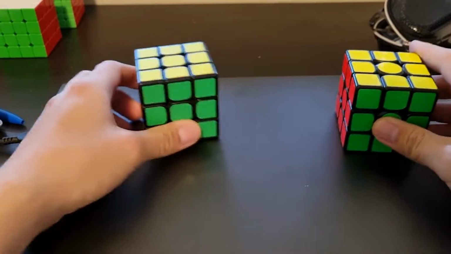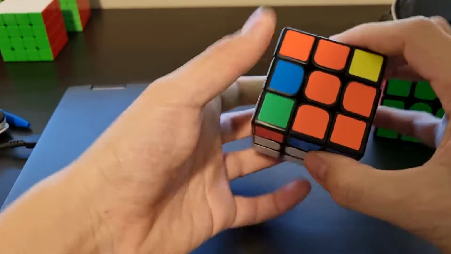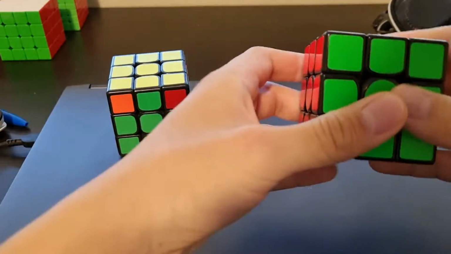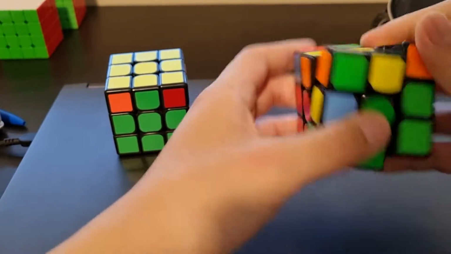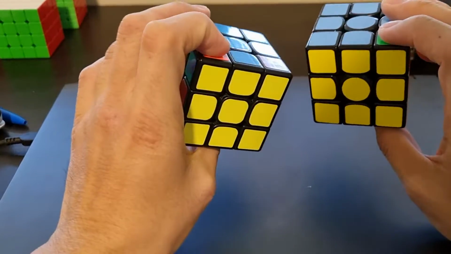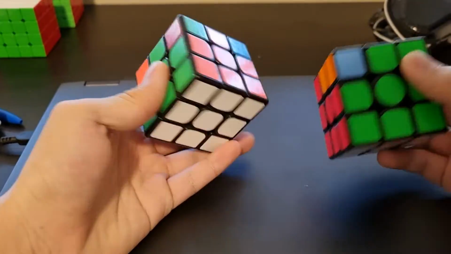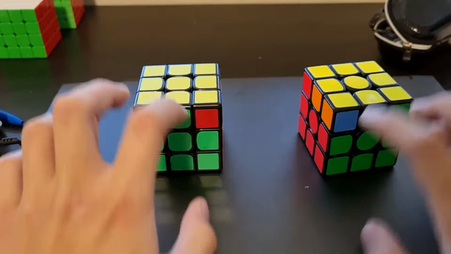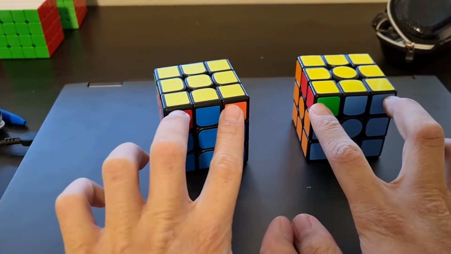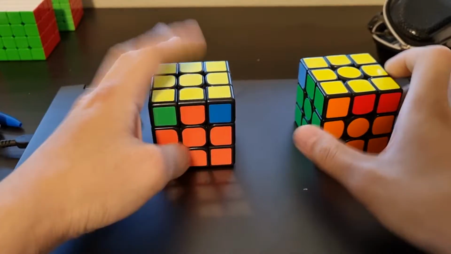Okay, now here is the next and the last tip for today. If you've done enough solves, I'm sure you have encountered some cases like these, where headlights don't exist. As you can see here, none of the sides have matching colors on the corners.